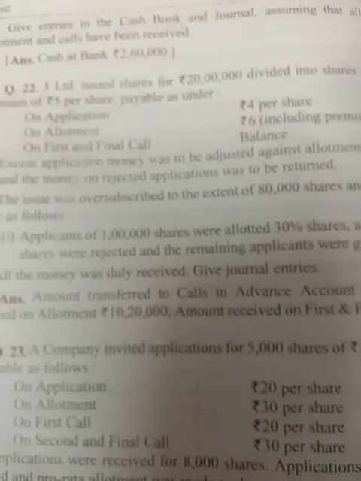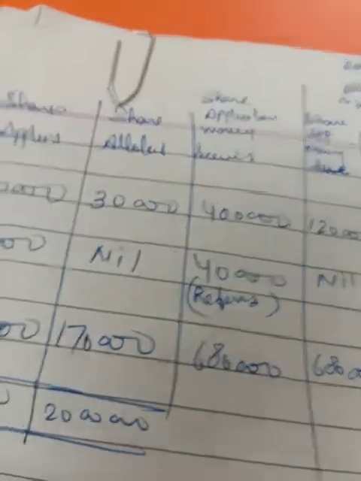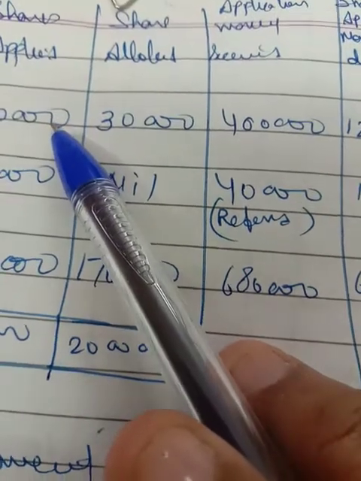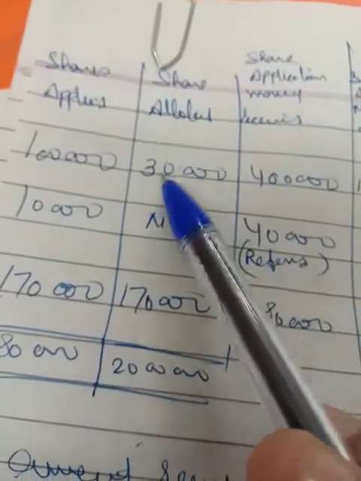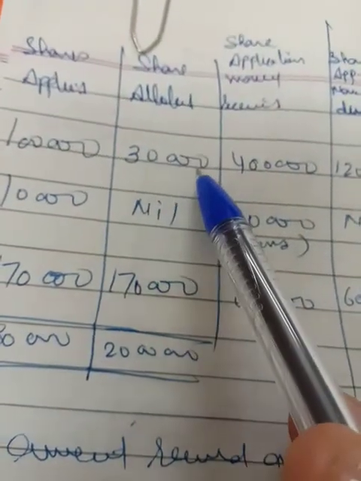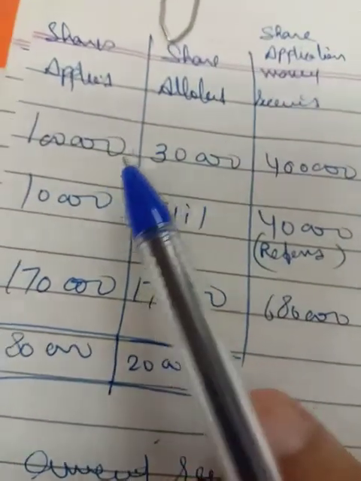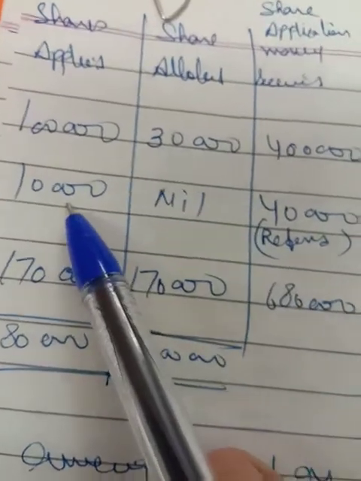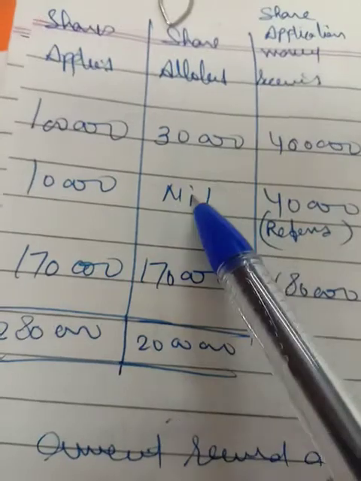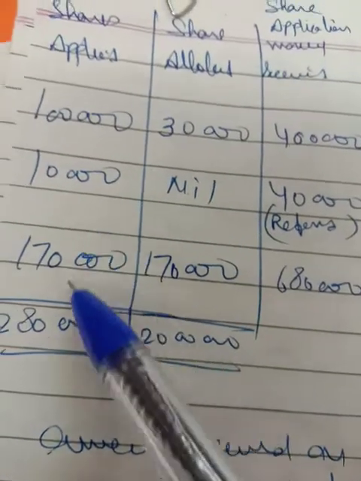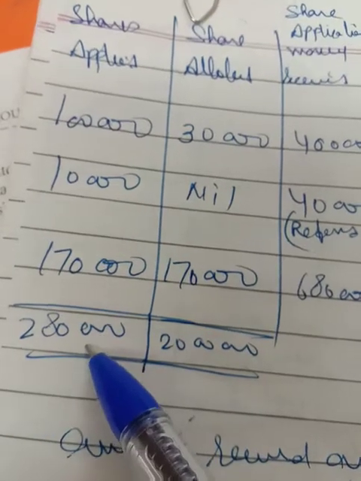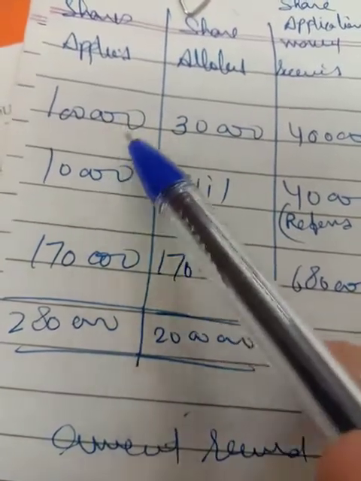So for doing this question, first of all a table is to be made. Shares applied, 1 lakh shares have been applied and 30,000 shares have been allotted. So shares applied 1 lakh, and the next column is shares allotted 30,000 shares. This is the number of shares applied, this is the number of shares allotted. And now 10,000 shareholders are getting nothing, so rejected, share allotment nil. So 1 lakh plus 10,000, that is 1,10,000.